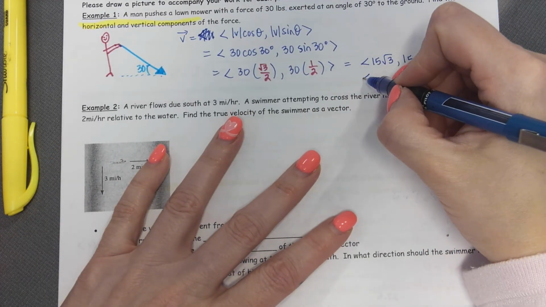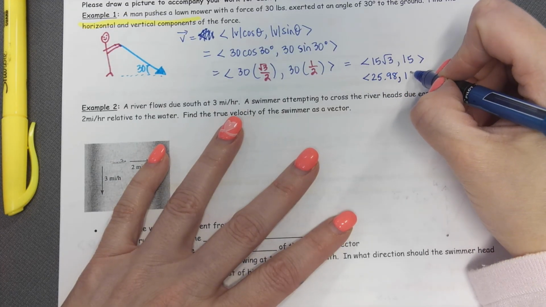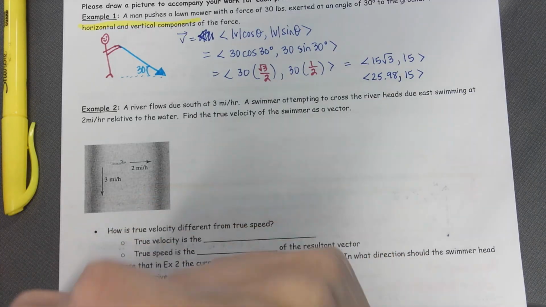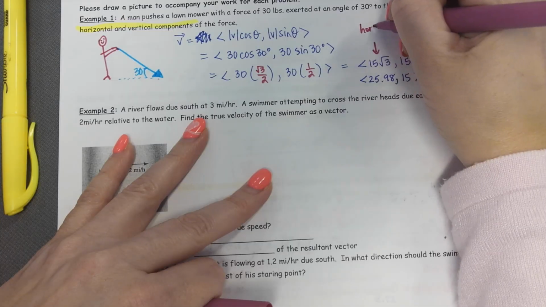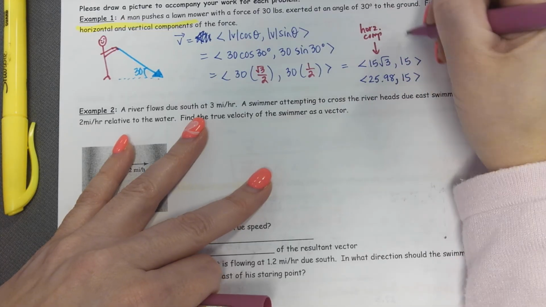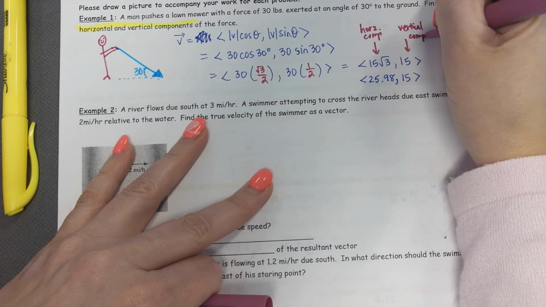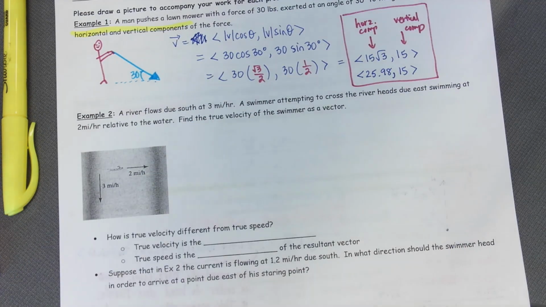Or you could write it as a decimal as 25.98, 15. And then this is your horizontal component. This is your vertical component. So either form would be fine for this.